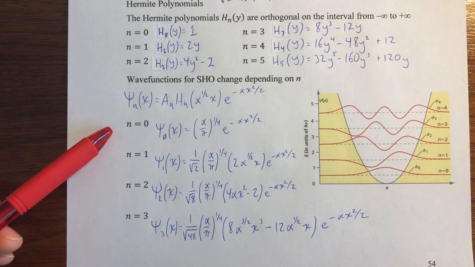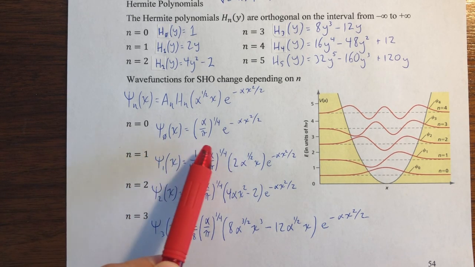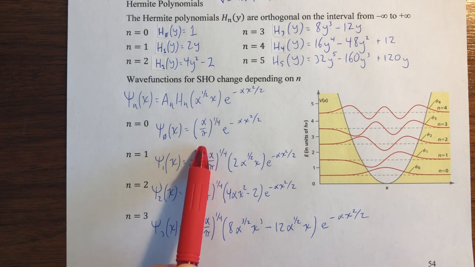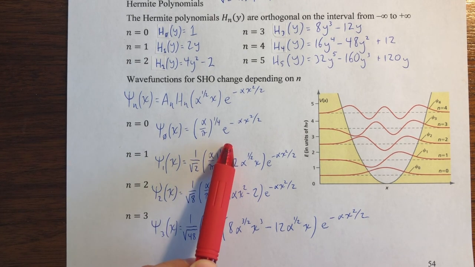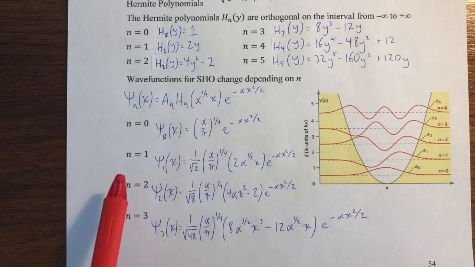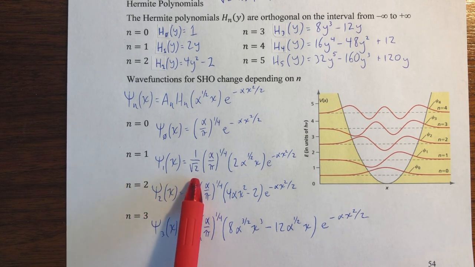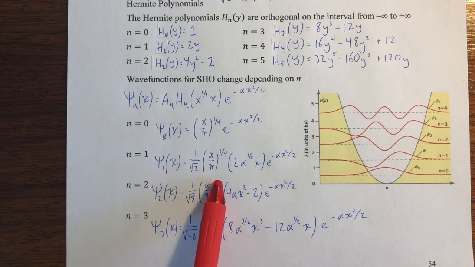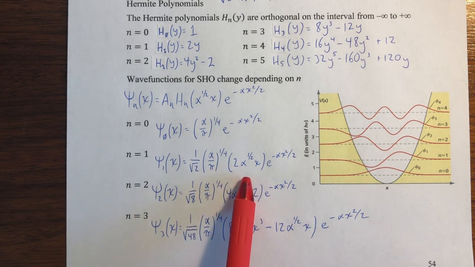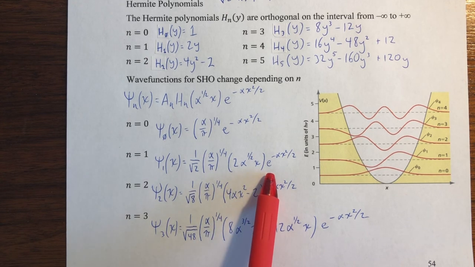So at n equals 0, psi of 0 of x is equal to alpha over pi raised to the 1/4 times e raised to the negative alpha x squared divided by 2. Not so bad, pretty simple. For n equals 1, psi sub 1 of x is equal to, we have a coefficient now, 1 divided by root 2. Alpha over pi raised to the 1/4 stays the same. Now we have an expression here, so multiplied by 2 times alpha raised to the 1/2 times x times e raised to the negative alpha x squared divided by 2.